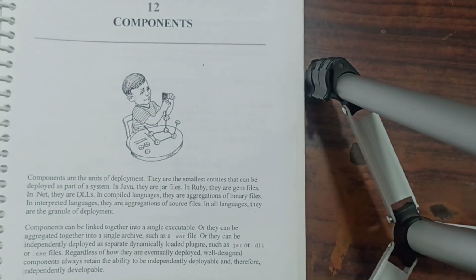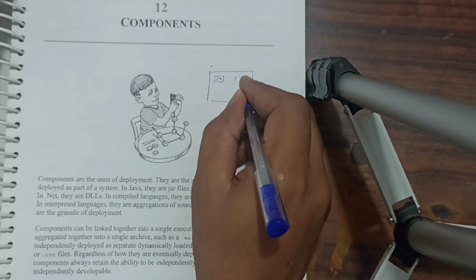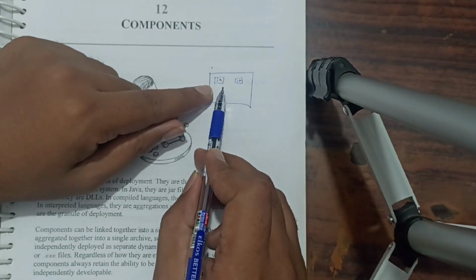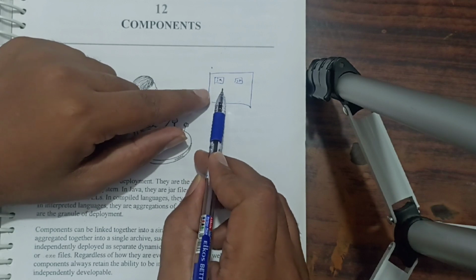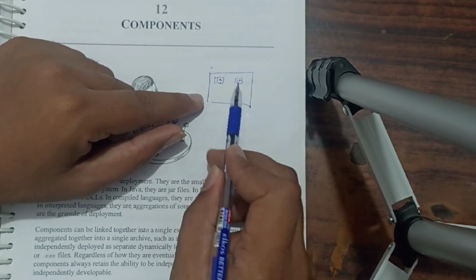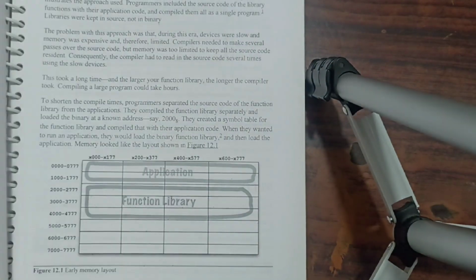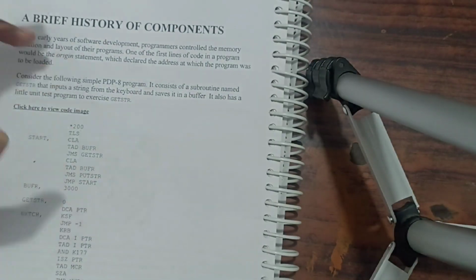Let me check. Yeah. So this application may consist of different JAR files, right? So it is simple. You compile this JAR file as an independent unit, and at runtime, if you remove this JAR file and update the new version of this JAR file, you don't have to recompile the whole application. So this is what we are referring to as a component. Right. So let's start with the history, how the component concept came into the picture in the first place.